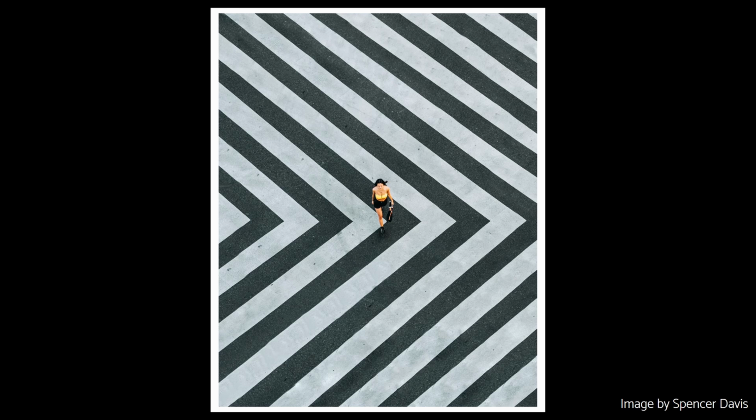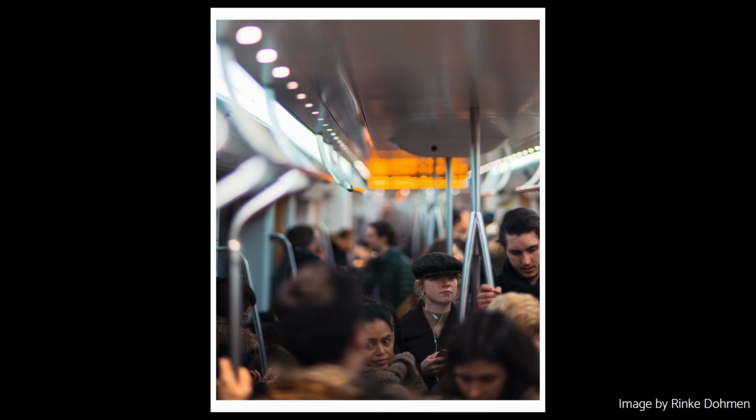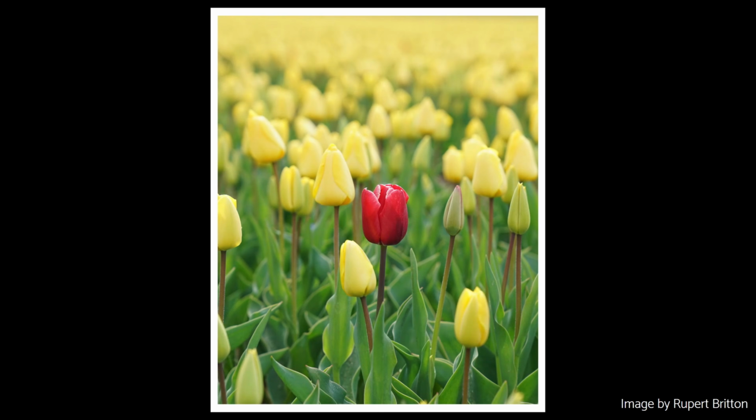Here's another example with people, using a crowded train filled with people. As you can see in this image by Rink Doman, we're often first drawn to the lady because she's staring directly at us while everybody's eyes are turned away. Lastly, here's an example of flowers in a field by Rupert Britton. Using pattern breaking can help your photo stand out and draw attention to your subject. It's an effective way to direct the viewer's eyes and create a dynamic composition.